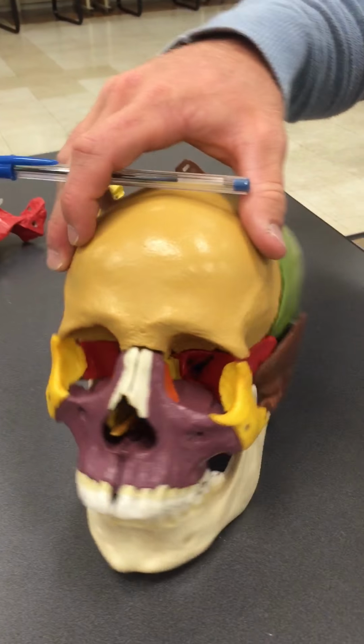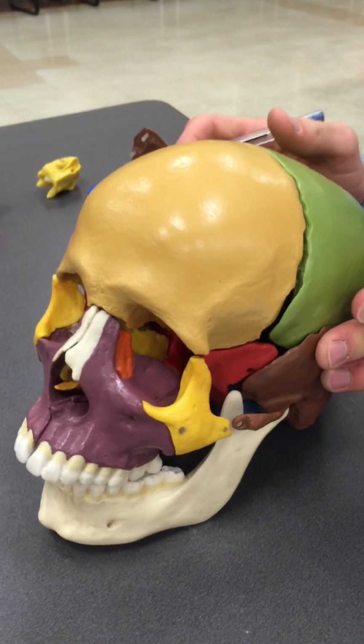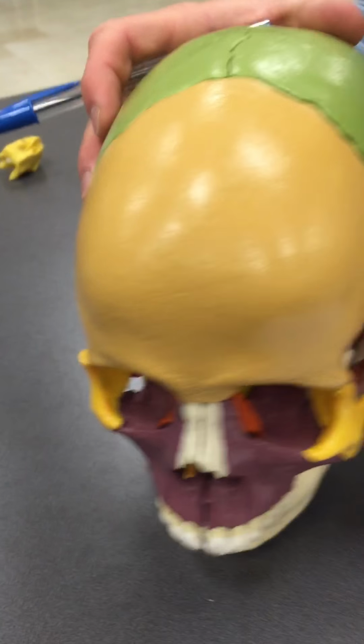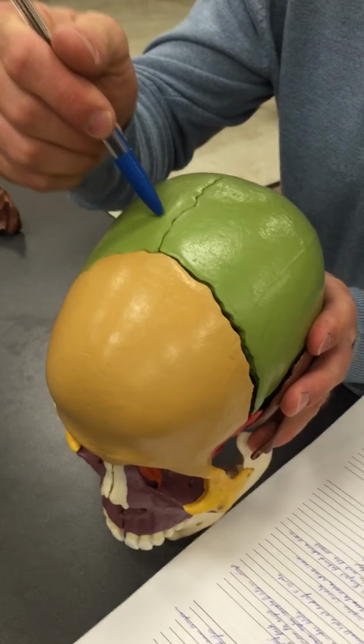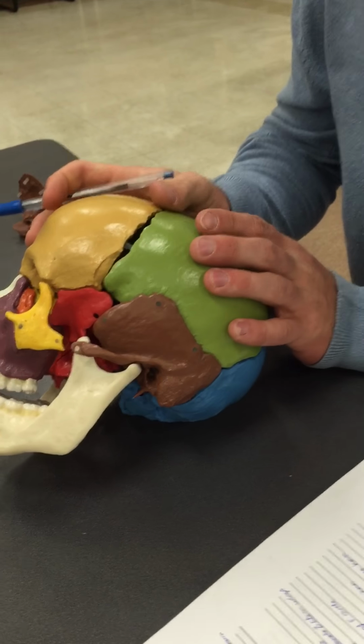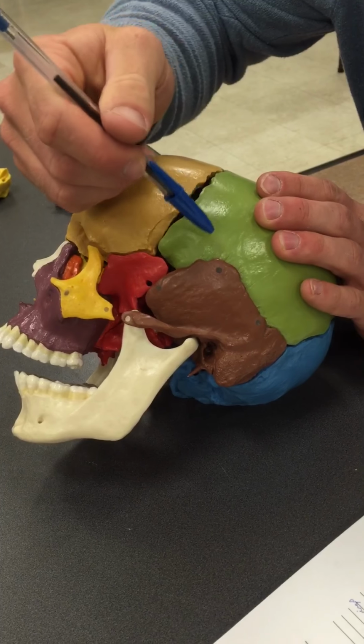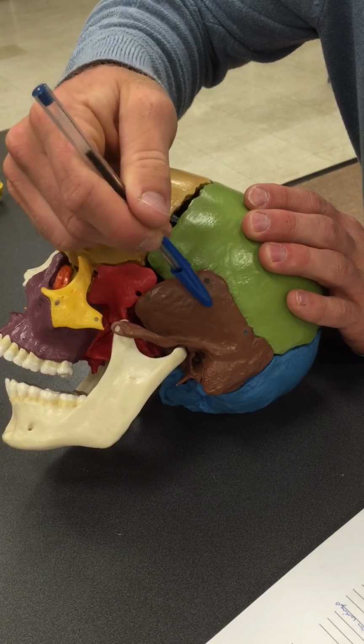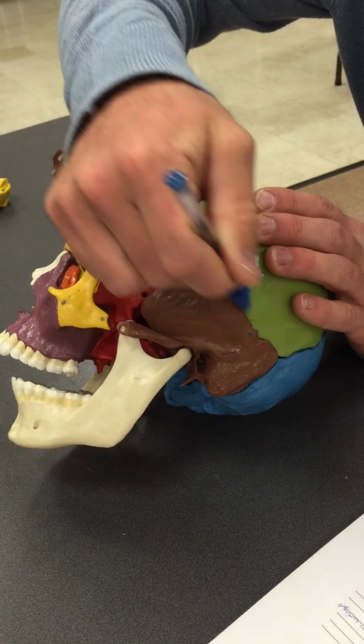Now we're going to do some sutures, which are movable joints. We've got the coronal suture, which separates the frontal and the parietal. It's this guy right here. We've got the squiggly squamous, or the squamous suture, which separates the temporal from the parietal, this guy right here.